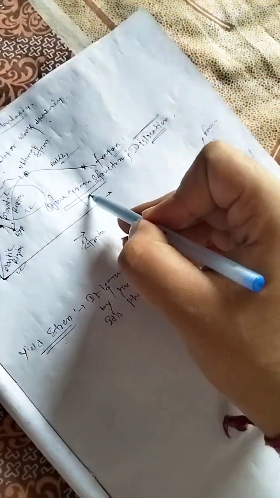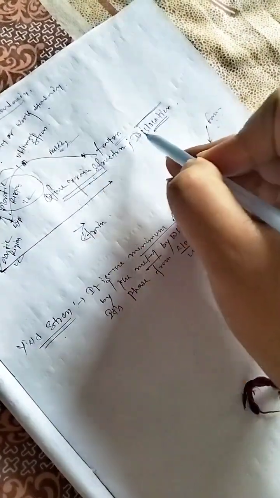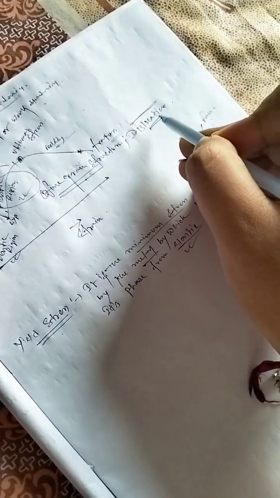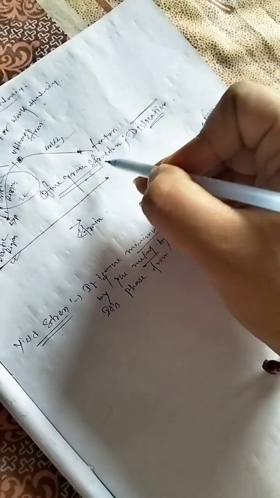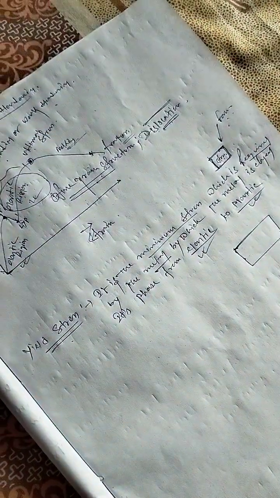The problem is that the fine grain structure does not allow the dislocations to move. In a fine grain structure, dislocations are not able to move.